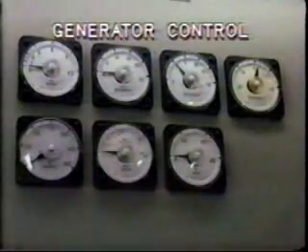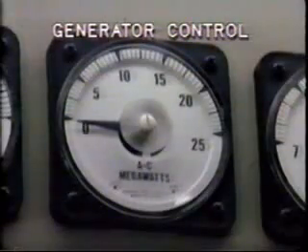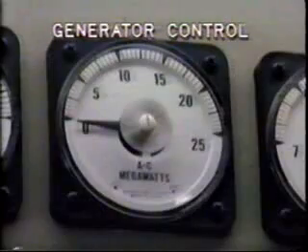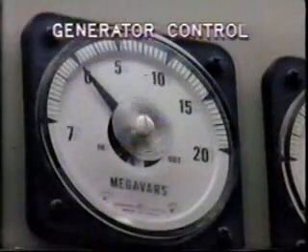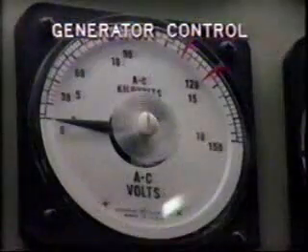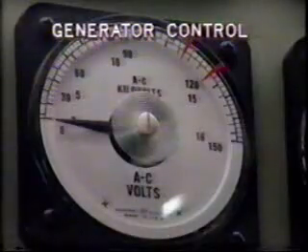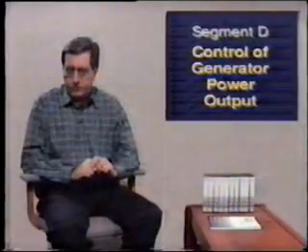Essentially, control of the generator is concerned with three items: control of megawatt output by adjusting fuel input, control of megavar output by adjustment of excitation, and control of terminal voltage also by adjustment of excitation. Let's look at megawatt output first.